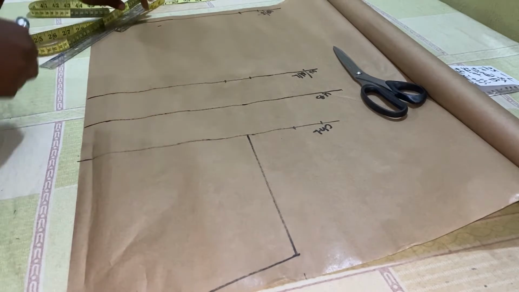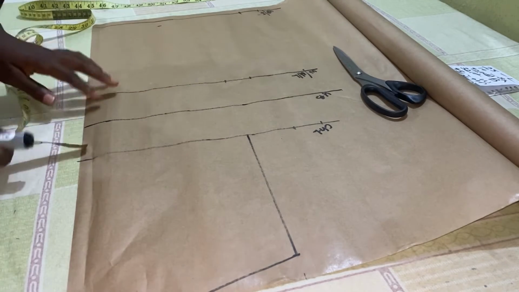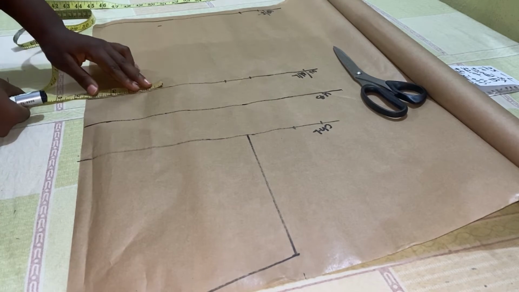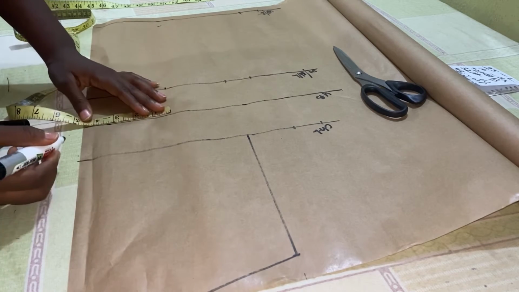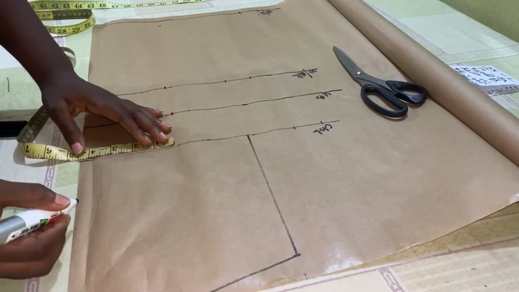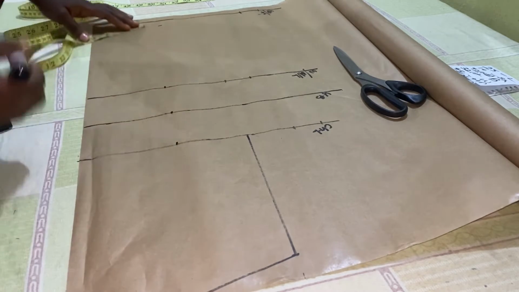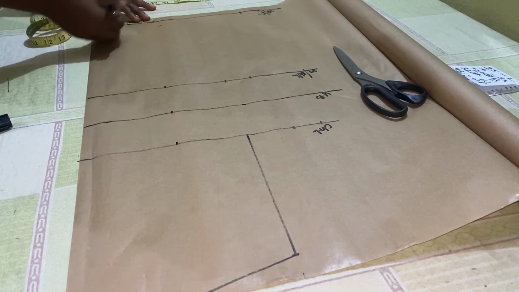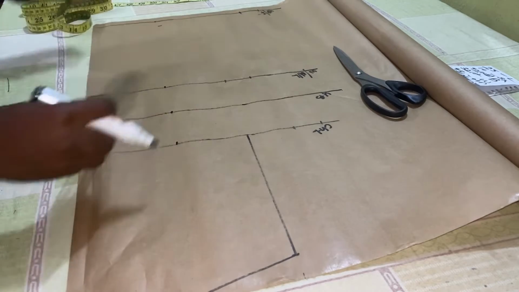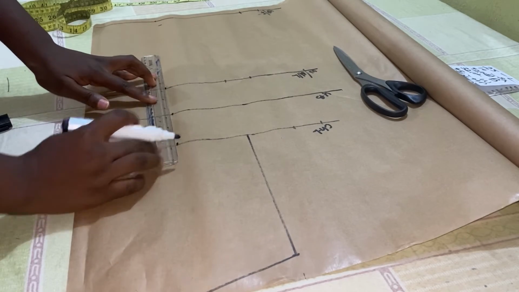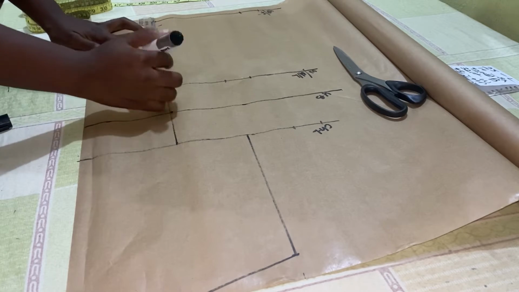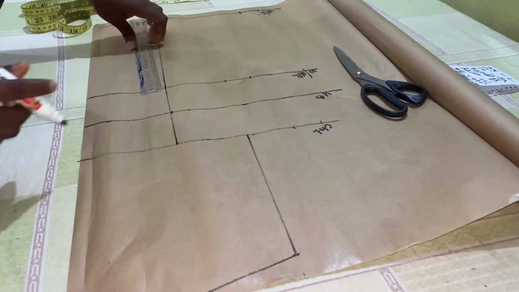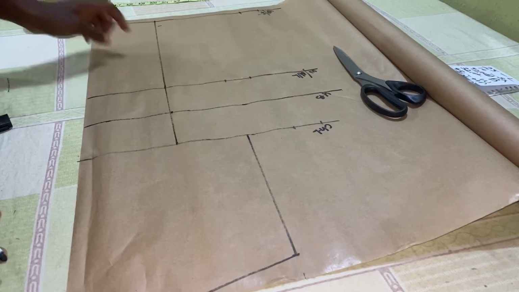After labeling the chest line and all the lines, then we get our midpoint, our nipple to nipple measurement, the bust point. I'm using 4.5. You can use 3, depends on your client. You have to measure the person's breast point. So 4.5 from the chest line to the hip line, then you roll it down. 4.5 all through.